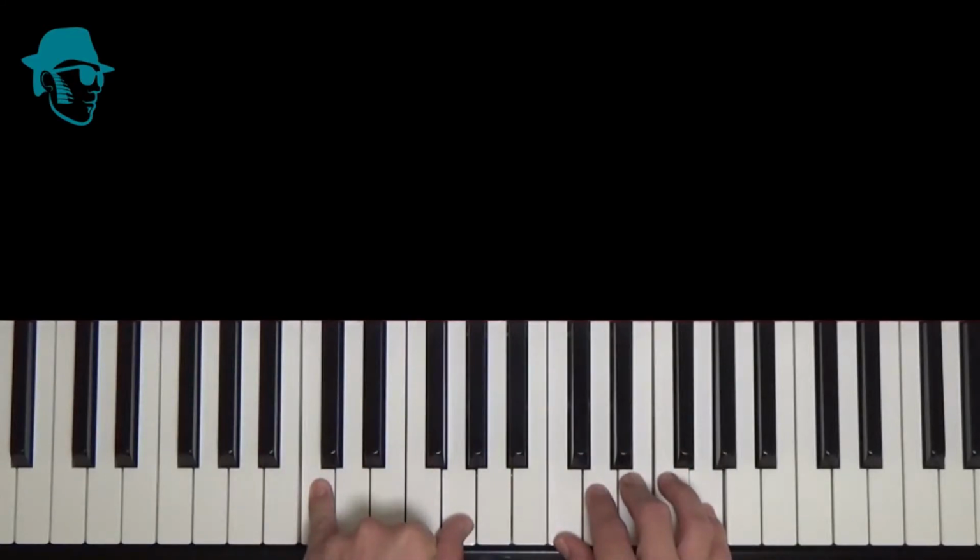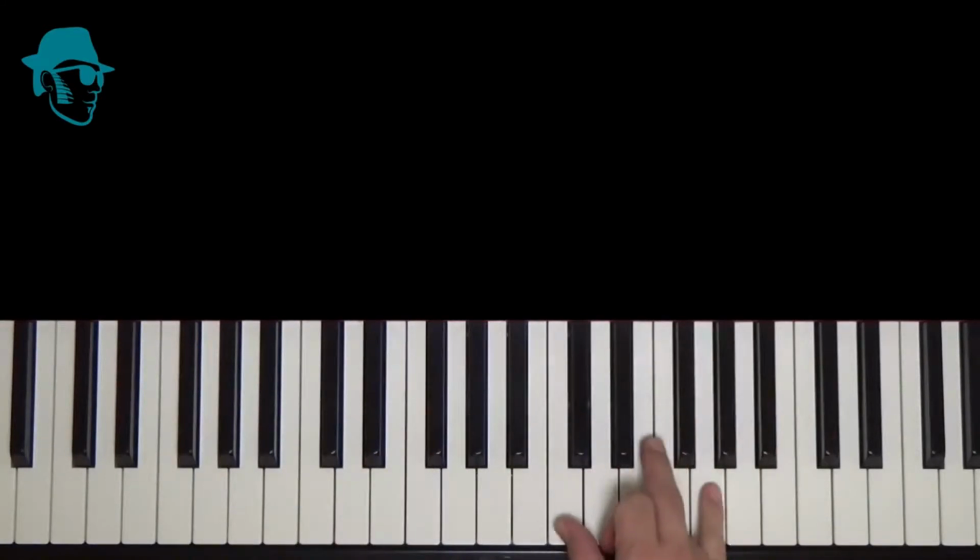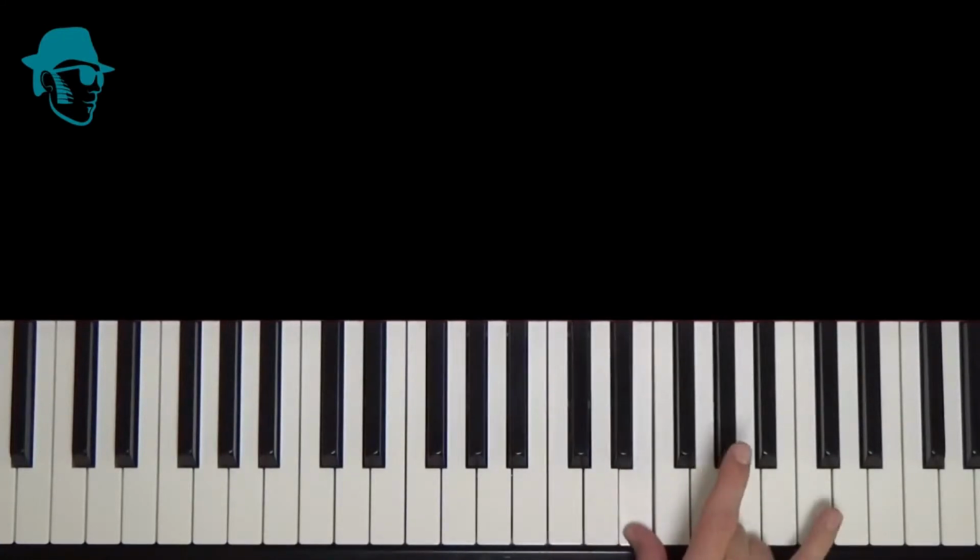So check this out. Say I have a C chord, C, E, G. All right, this is one way that I can play it. If I have those notes in any form or fashion, I have a C chord. So let's go E, G, C. That's still a C chord.